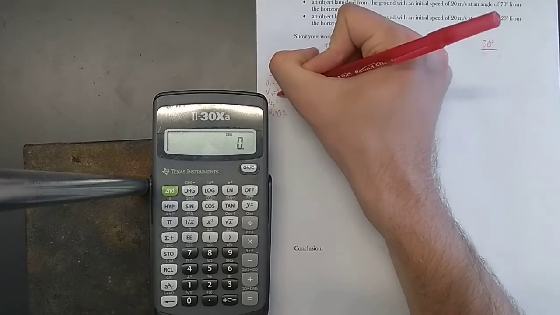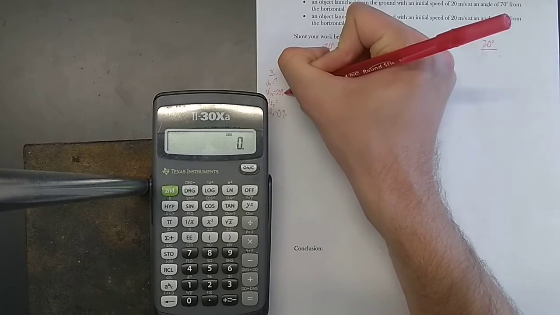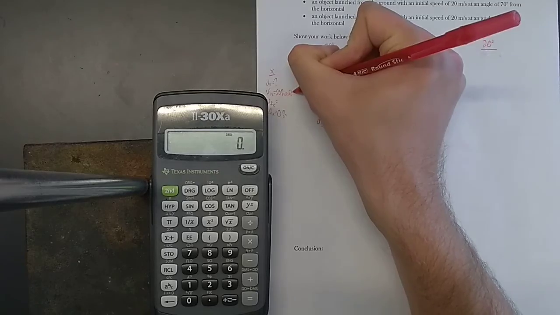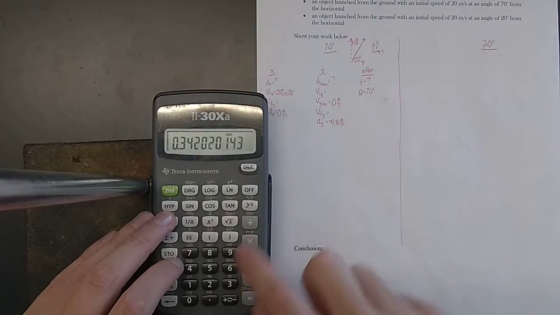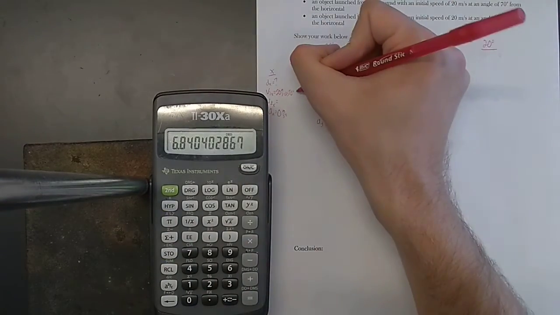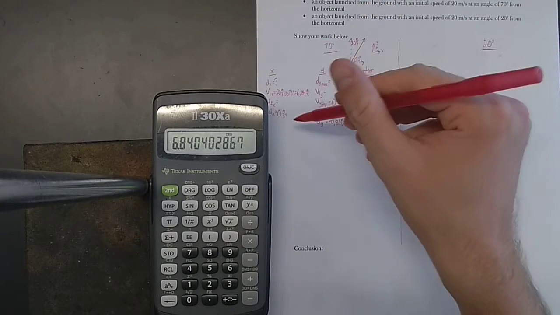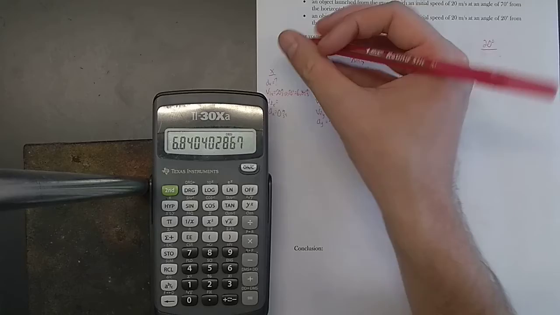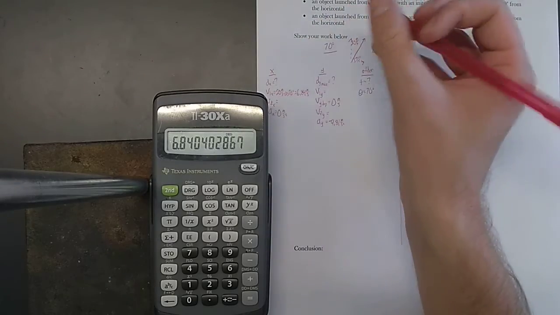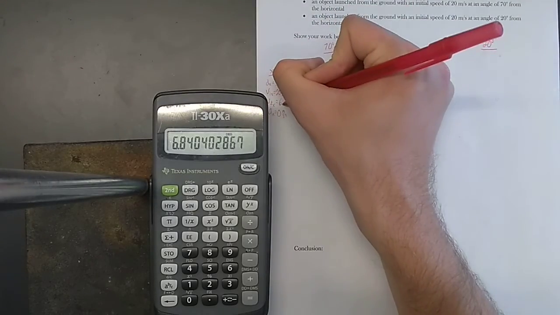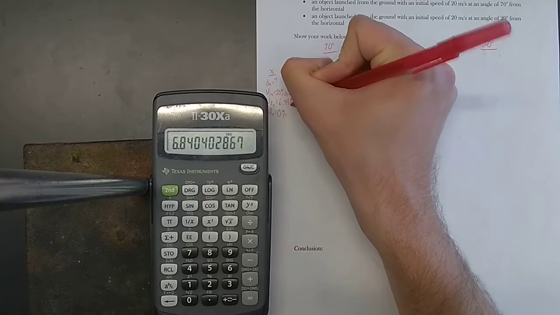So that's going to be 20 meters per second times the cosine of 70 degrees. And that gives me 6.84 meters per second. Since there's no acceleration in the x direction, we get the same thing for the final velocity in the x direction, 6.84 meters per second.